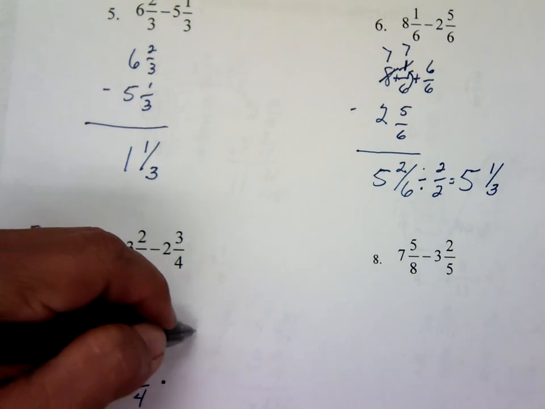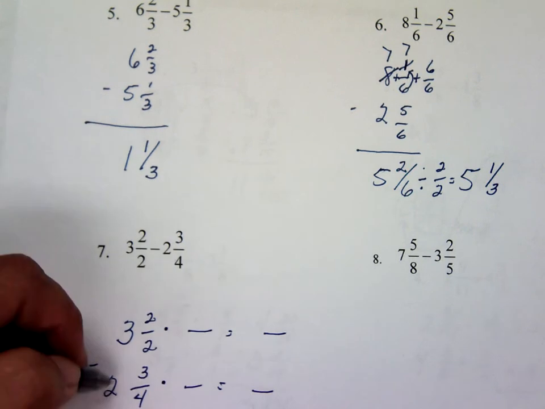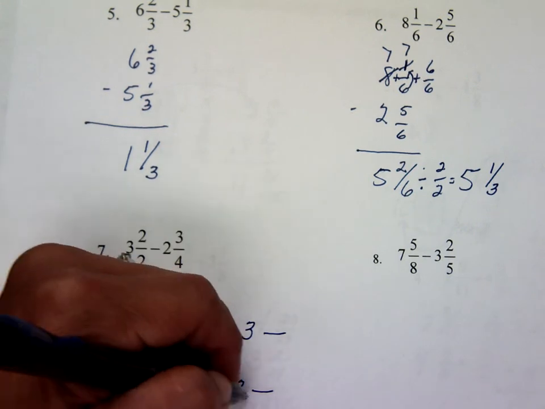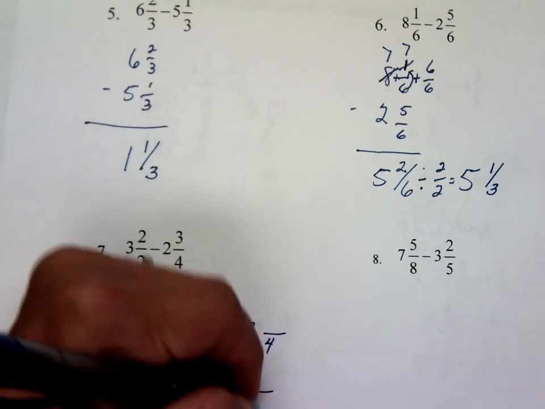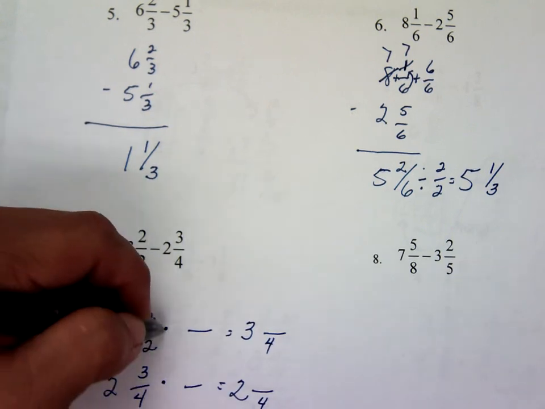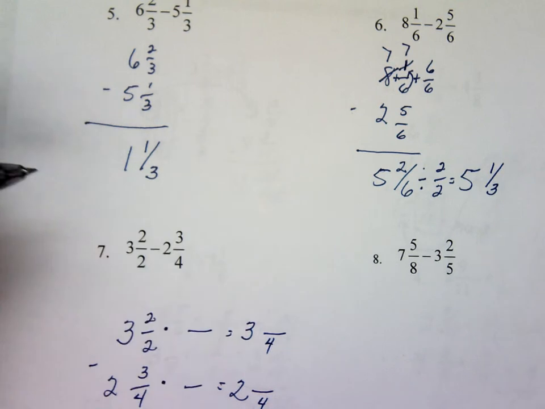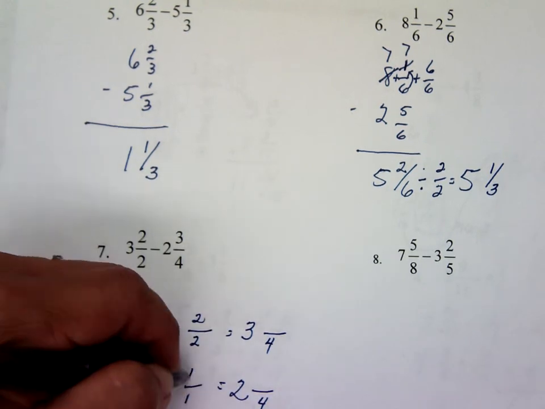So you have to do your setup. Don't forget to bring over your whole number. So now LCM, you have your 4 and the 2, and the number they both go into is 2. And your LCM goes 4. So 4 is your least common multiple. 2 times what is equal to 4, which is 2, and 4 times what is equal to 4, which is 1.